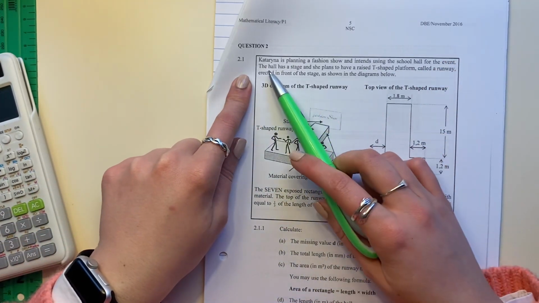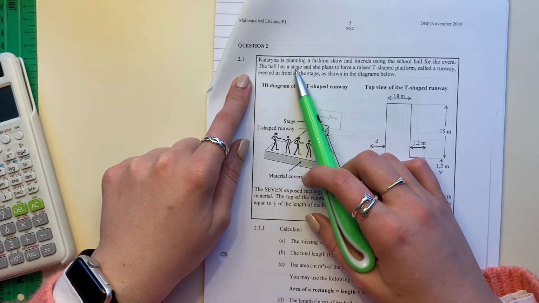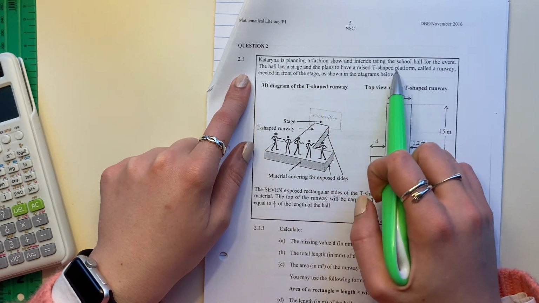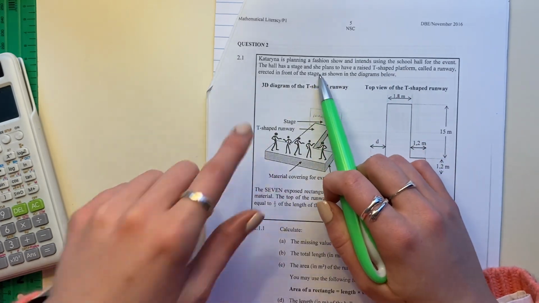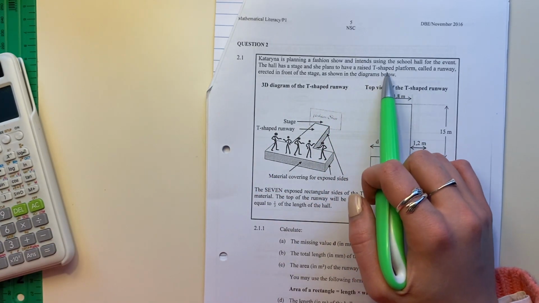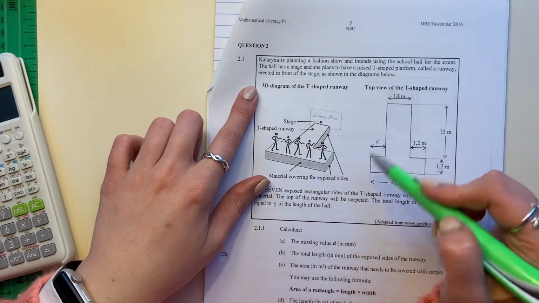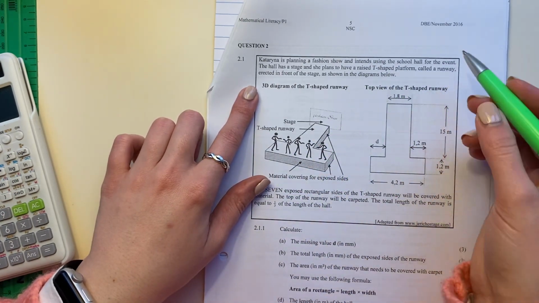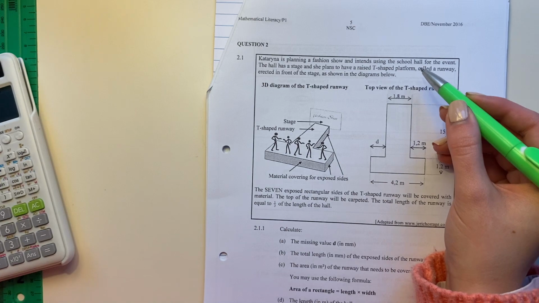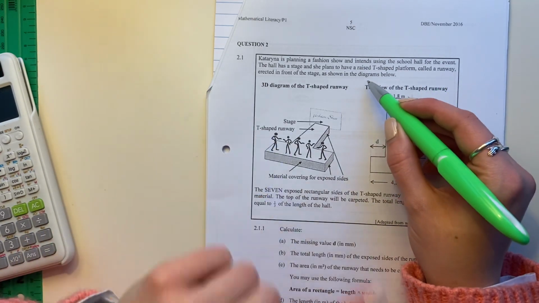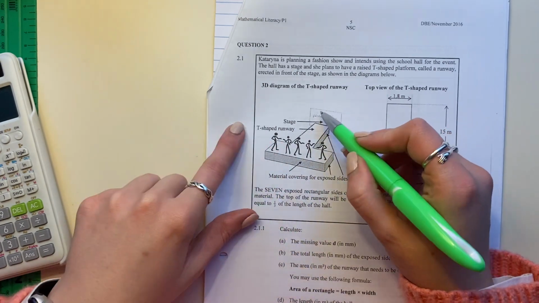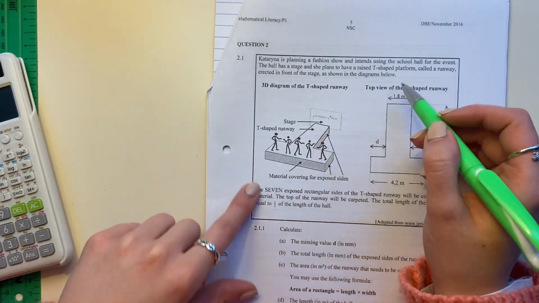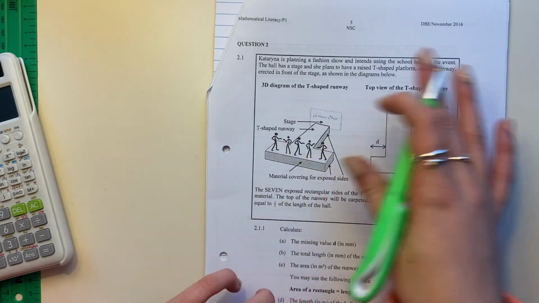Okay, so Katarina, I think that's how you say it, is planning a fashion show and intends using the school hall for the event. The hall has a stage and she plans to have a raised T-shaped platform, called a runway, erected in front of the stage as shown in the diagram. So there is the stage and there's the T-shaped runway.